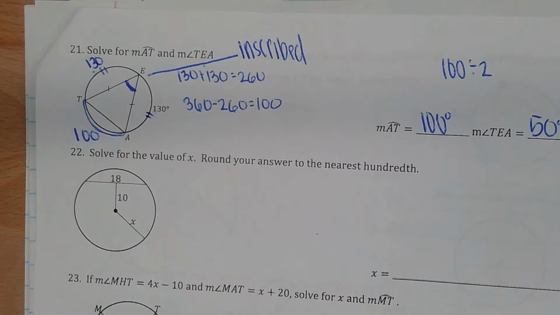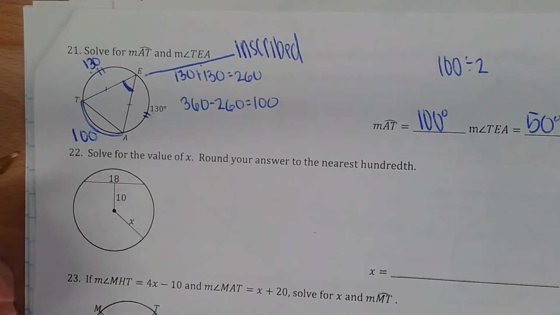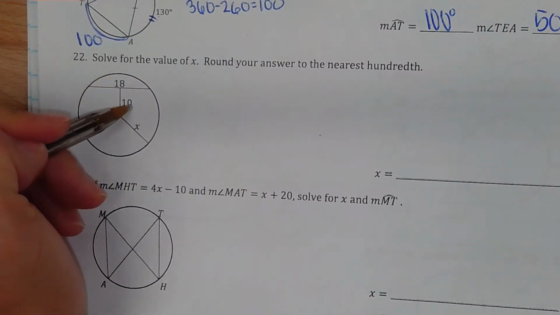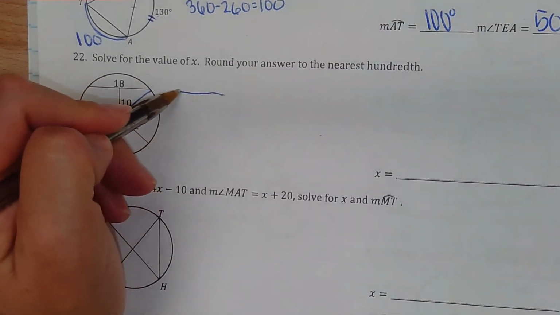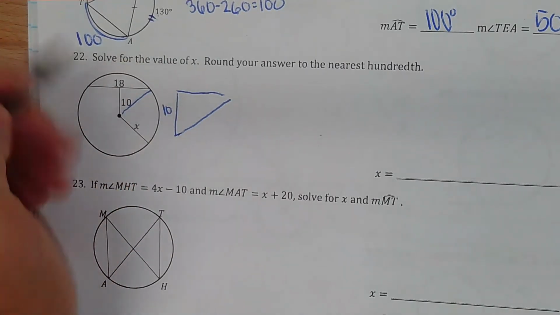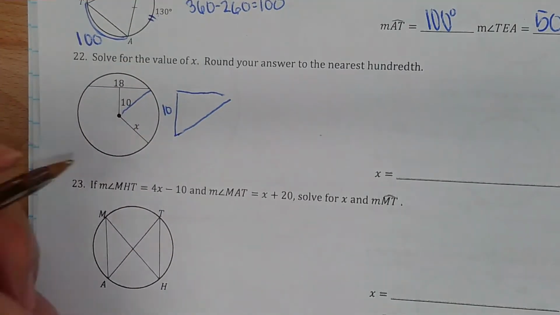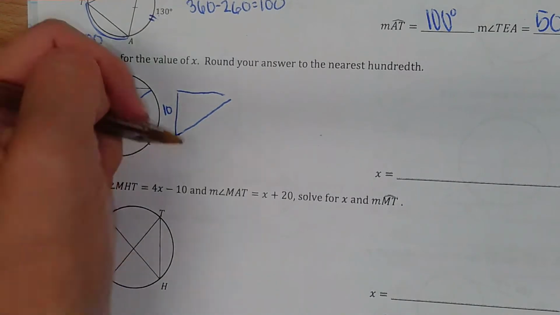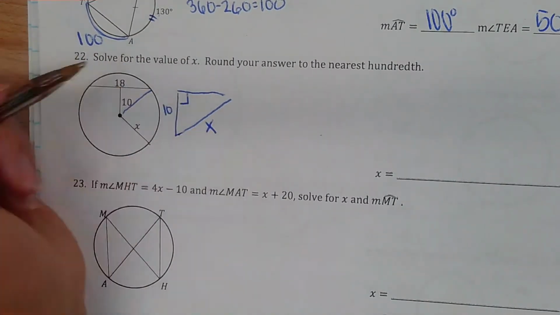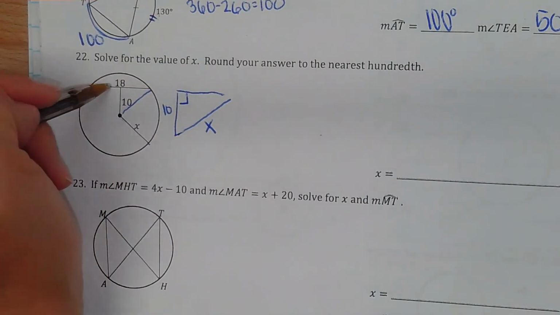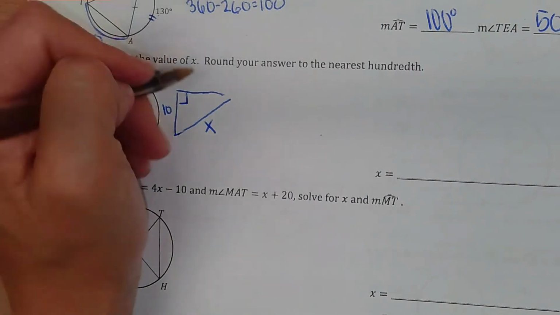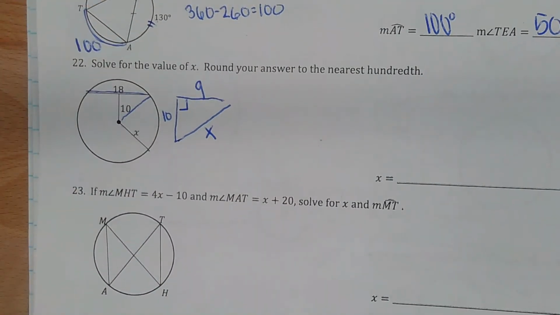Okay, solve for the value of x. Well, we just did one like this on the SPA, right? So we know that all of our radii are the same, meaning that this would be 10, that piece right there. This radius is x, which is also our hypotenuse. And remember that this would bisect that chord, so this becomes 9.